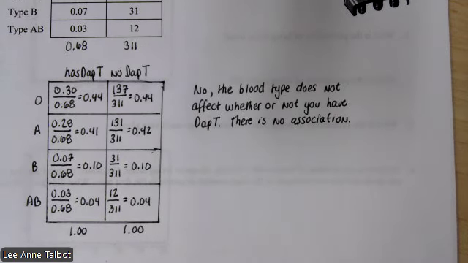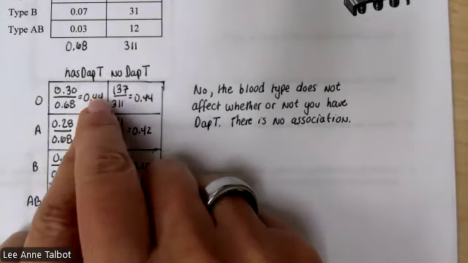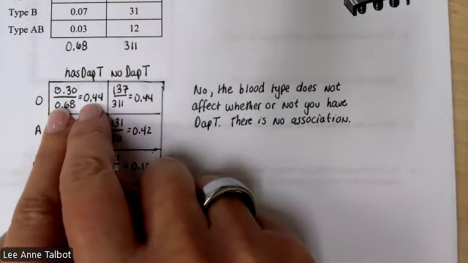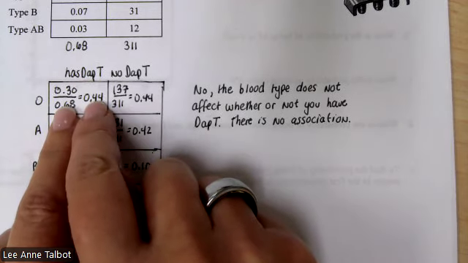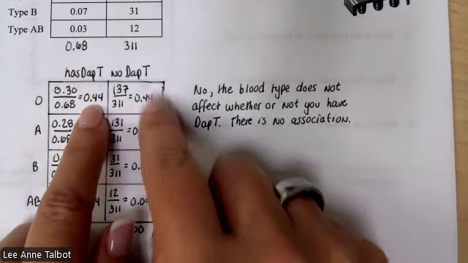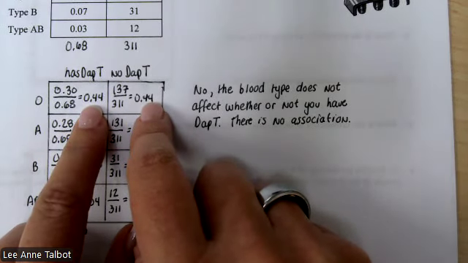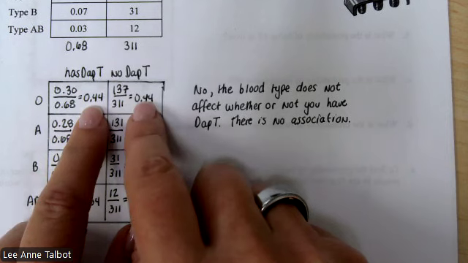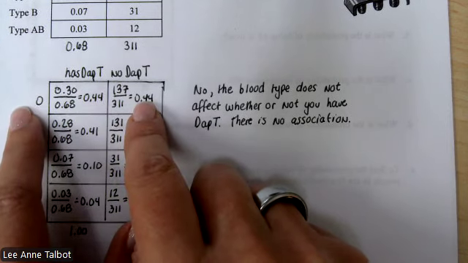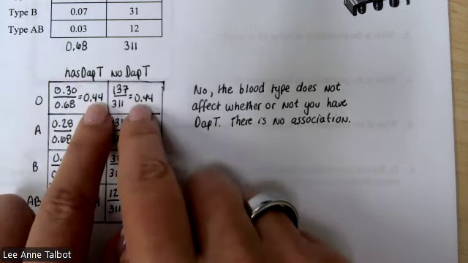Do you want me to explain why there's no association? You sure? Okay. So these people have type O blood. There's a 44% chance that they have DAPT, and there's a 44% chance that they don't have it. So it doesn't matter if you have type O blood, you have a 44% chance of having it.